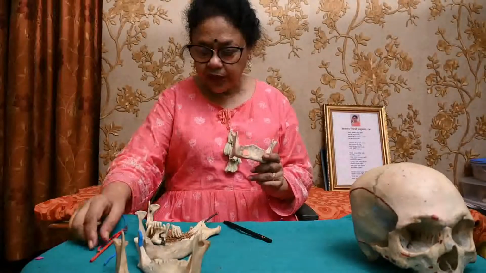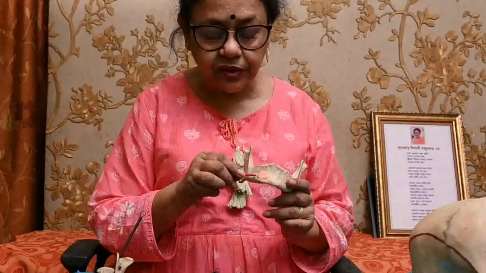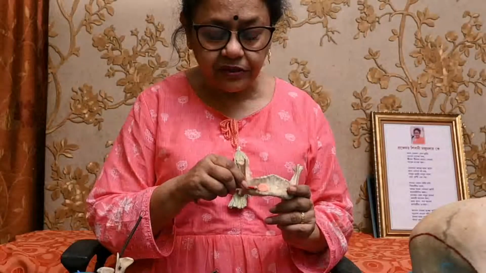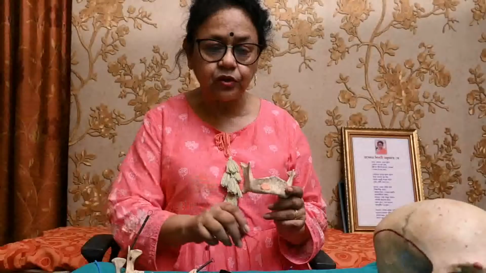Next, from the lateral aspect of the mentalis, another muscle is attached, and this muscle is known as the depressor labii inferioris, and the depressor anguli oris. That means the angle of the mouth, it depresses like this. So this is the function of the depressor anguli oris. This depressor anguli oris is also attached here.